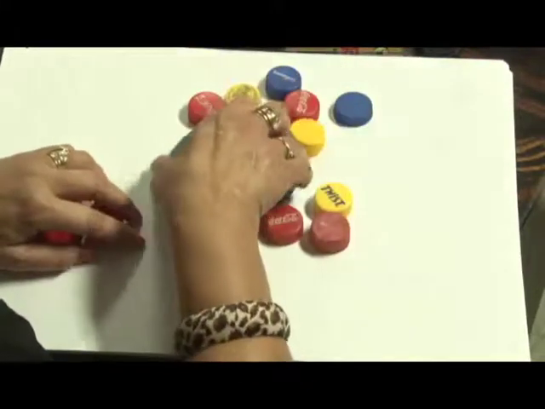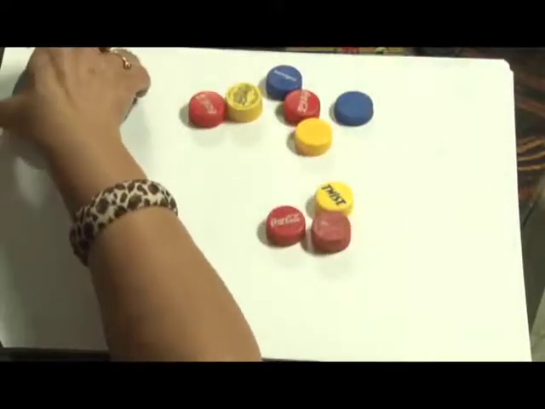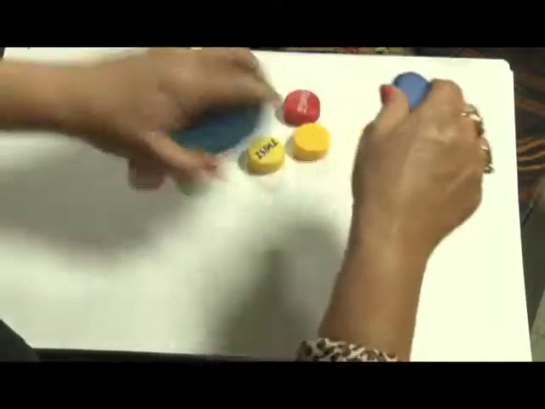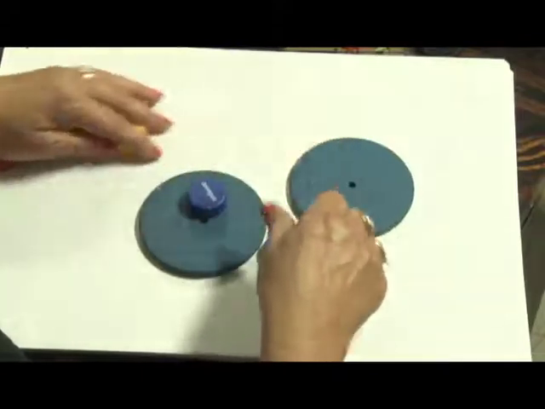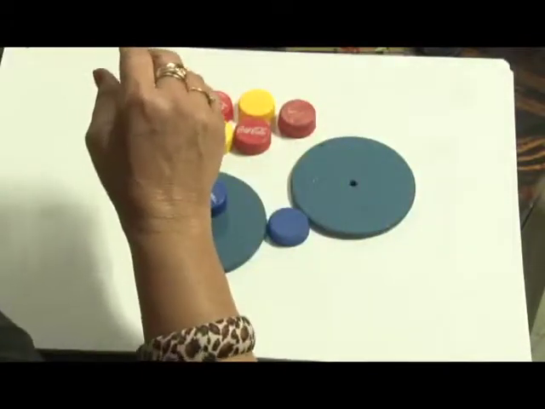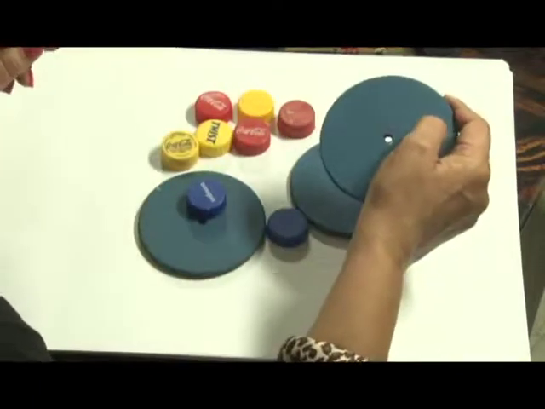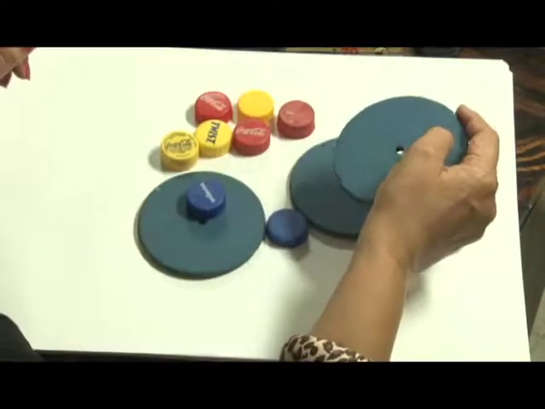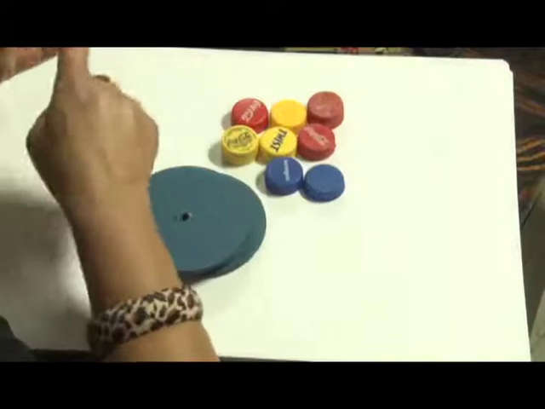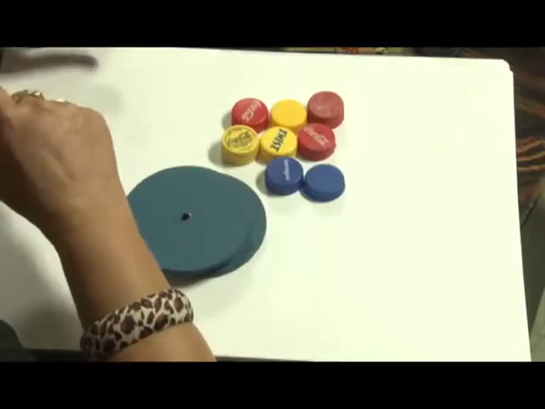Or I can ask them to group according to size. So although I have all these around, I now use size as my mathematical concept, and they group according to size. So color, shape, and size.